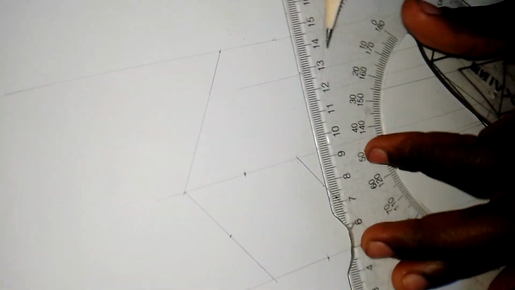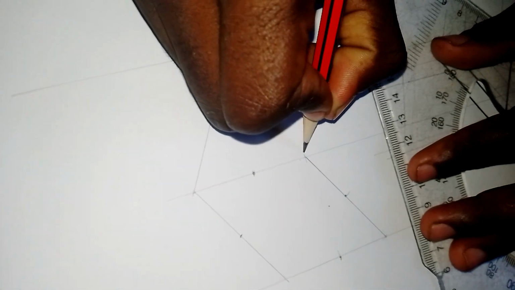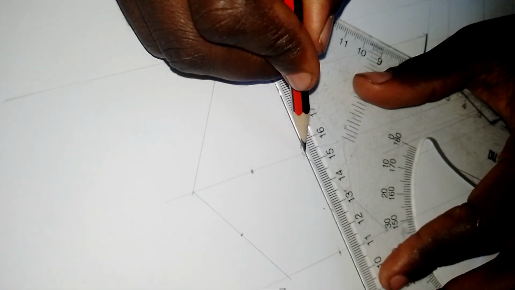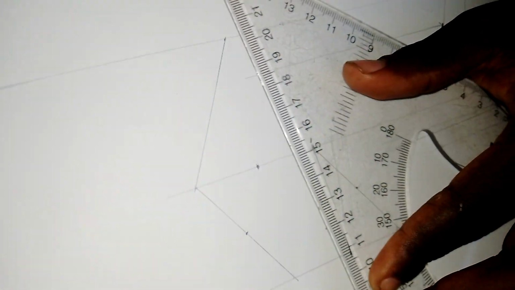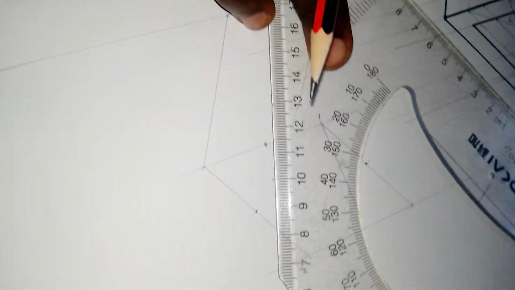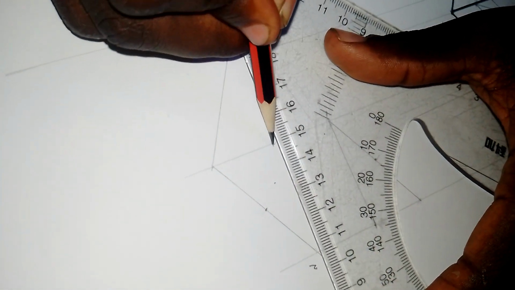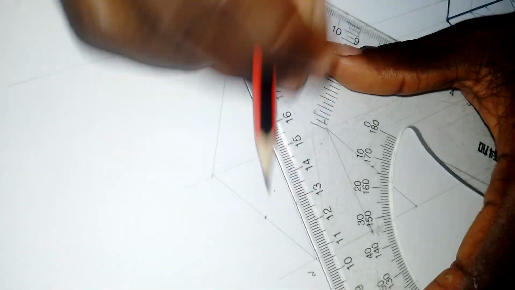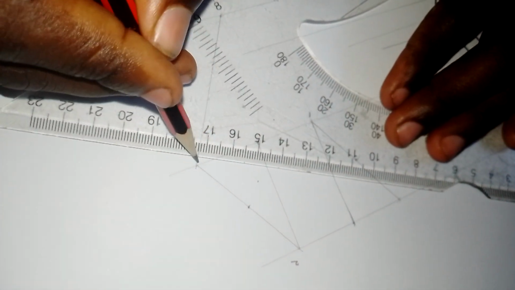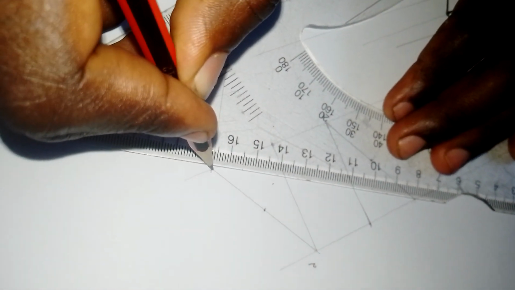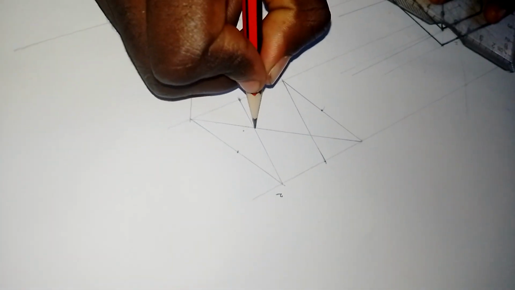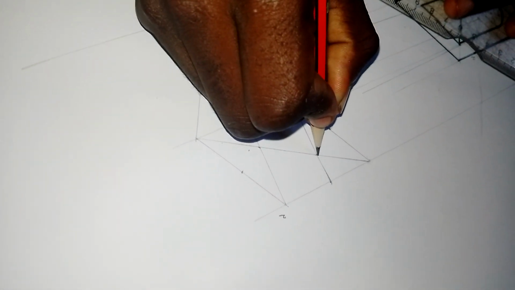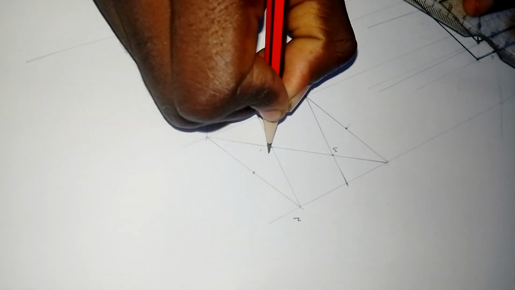After identifying the shorter diagonal, we call this our corner. This one is our 1, this one is our 2. Then we are going to look for center 3 and 4. We are using the 4 center method to construct the curves of the circle. Then you draw the longer diagonal, which gives you this one. This one is 3, this one is 4.